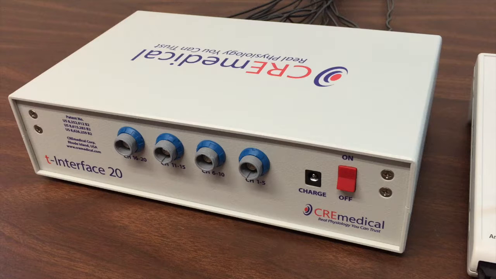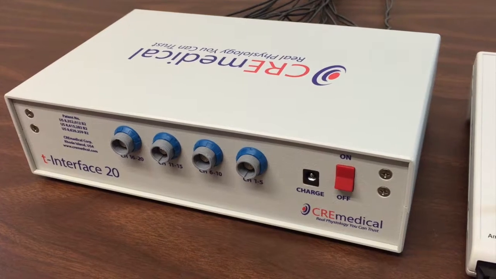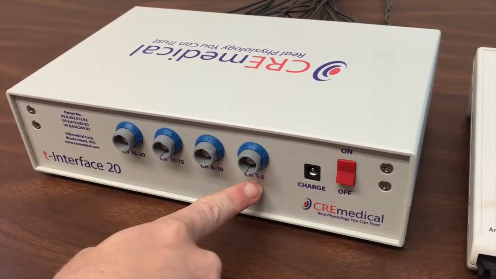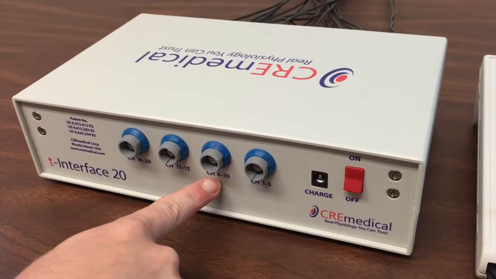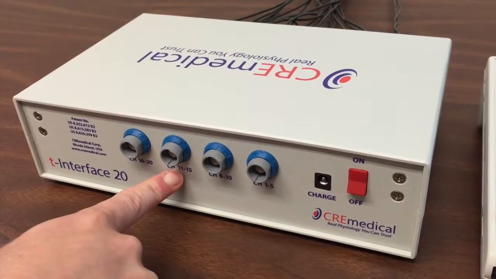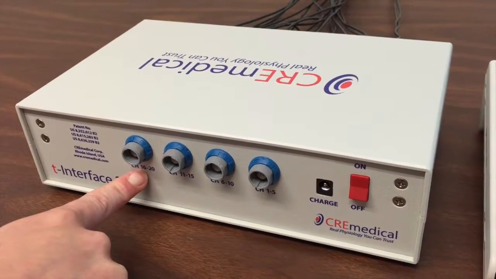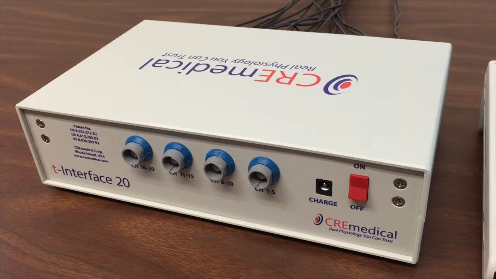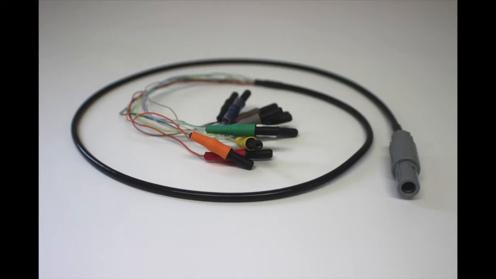The output connectors are labeled with the corresponding channels: channels 1 through 5, channels 6 through 10, channels 11 through 15, and channels 16 through 20. Since we connected all 20 T leads in this demo, we will need to connect all 4 output cables. The colored wires on the output cables are the inputs to your amplifier. The output cables are interchangeable between output connectors on the T interface.